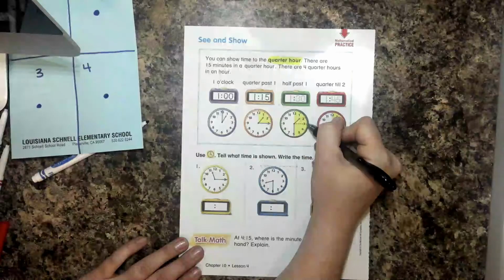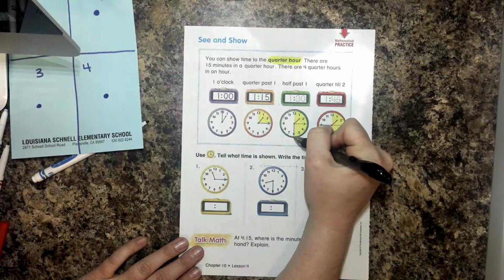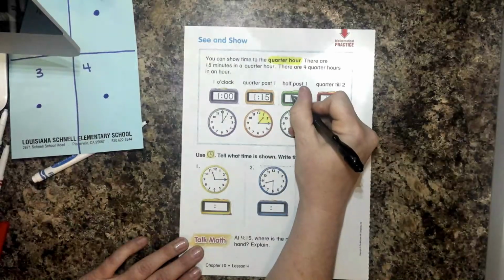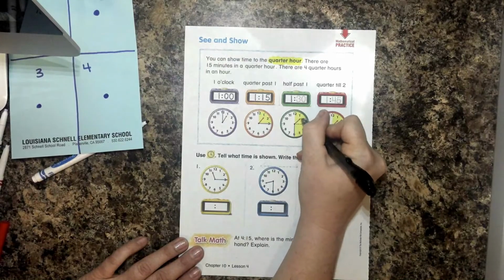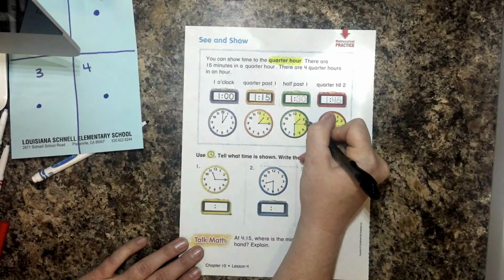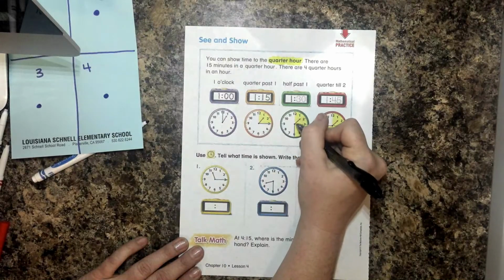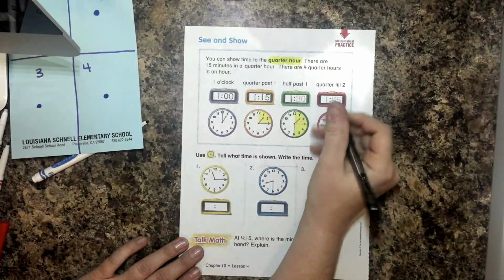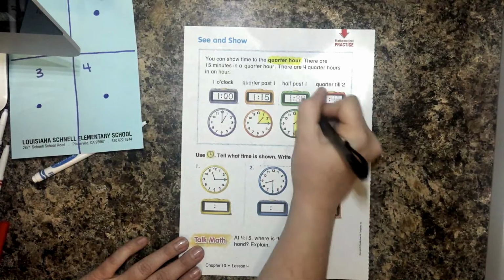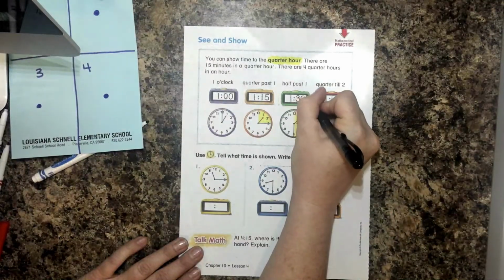Then we keep going to that next quarter, 5, 10, 15 minutes. We've got our hour hand between our 1 and our 2, but it hasn't gotten to 2 yet. So we know we always go back to the smaller one, 1:30. So 1 and 30 minutes, that's 1:30.